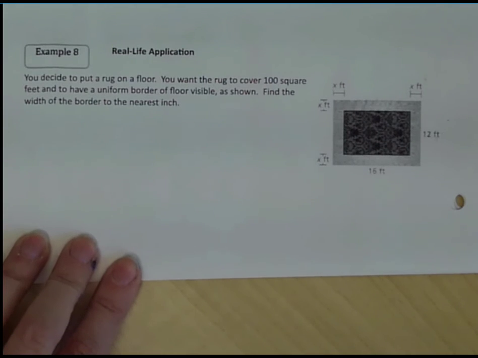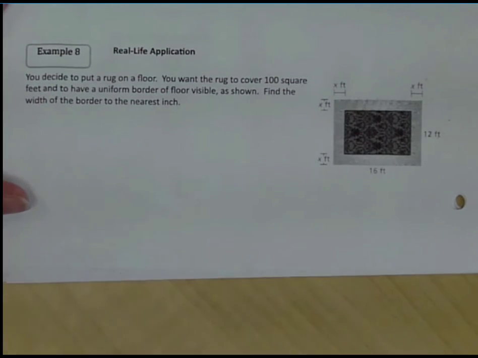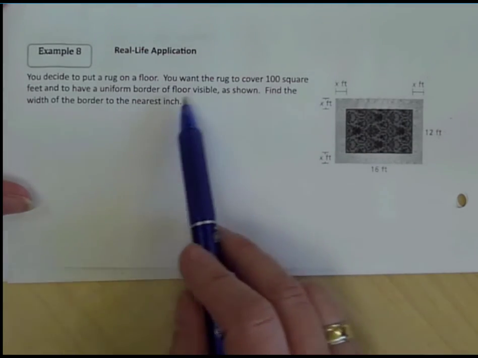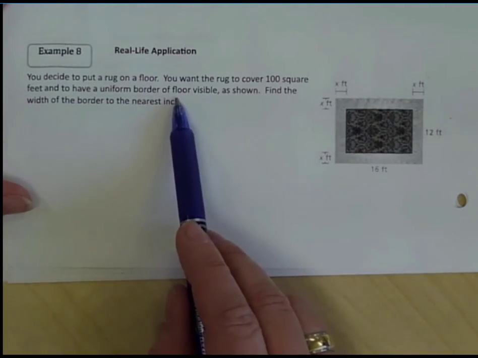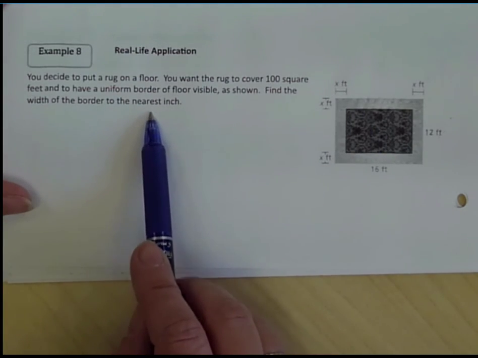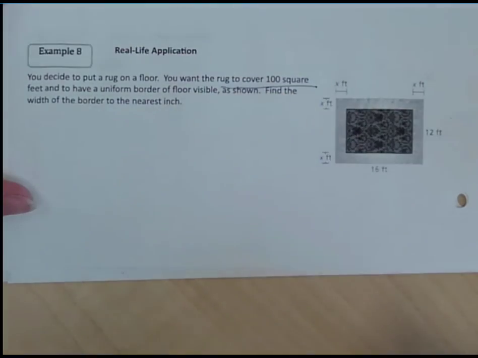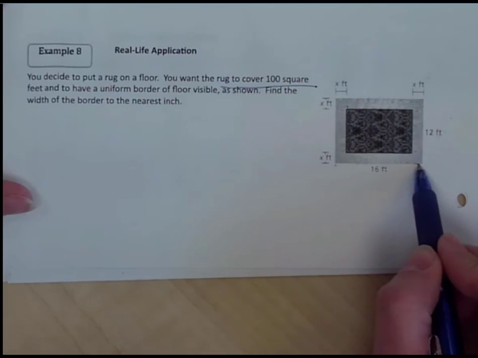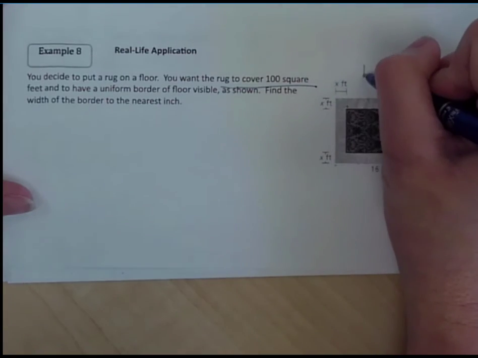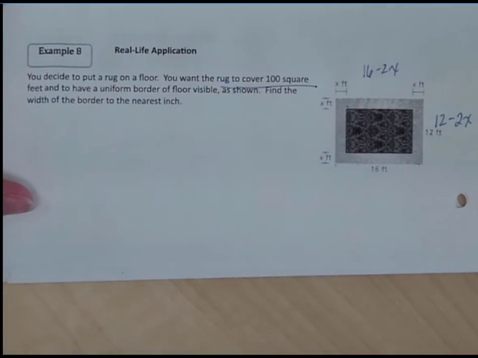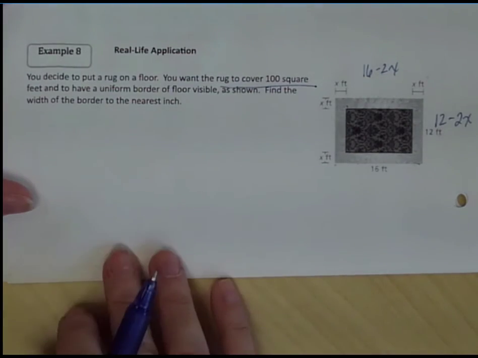All right, moving on to example 8, real-life application. You decide to put a rug on a floor. You want the rug to cover 100 square feet and have a uniform border of the floor visible as shown. Find the width of the border to the nearest inch. So we know the rug is going to cover 100 square feet. So if this distance is 16 feet, this is 16 minus 2x. If this is 12 feet, then the rug is 12 minus 2x for the length.